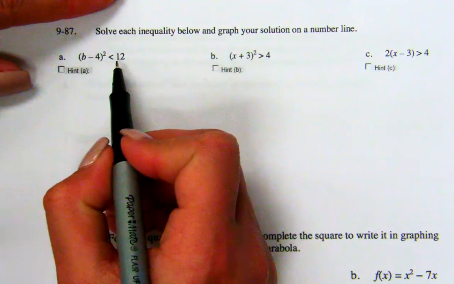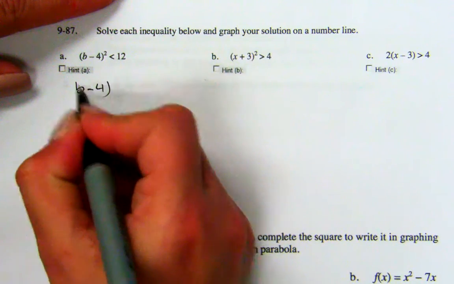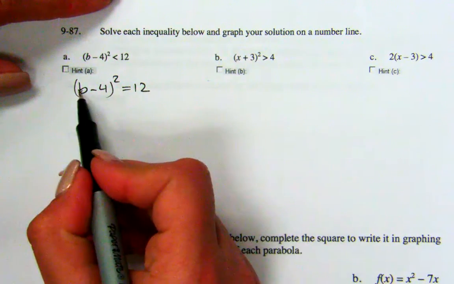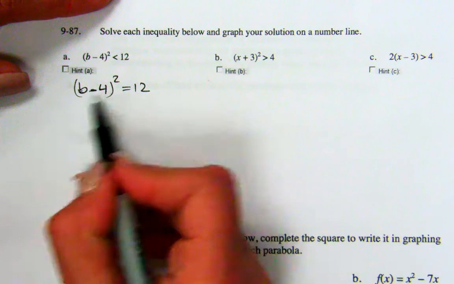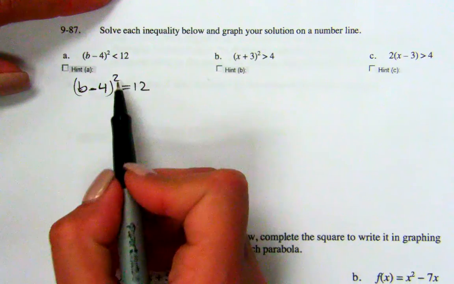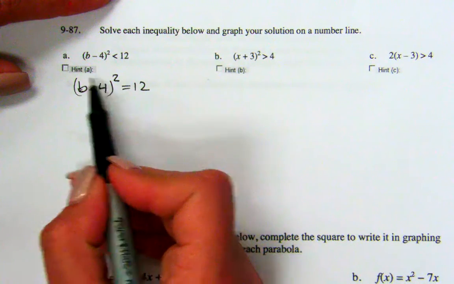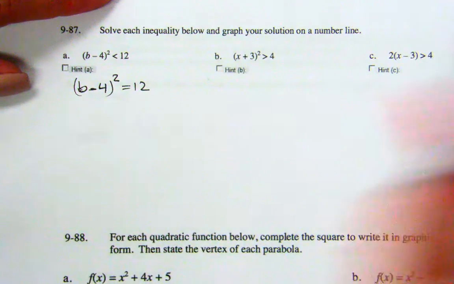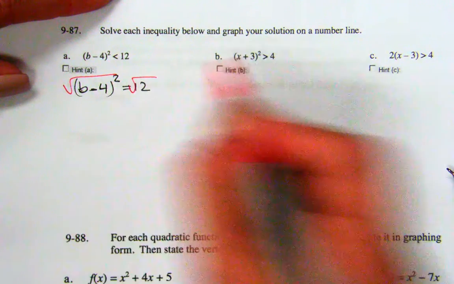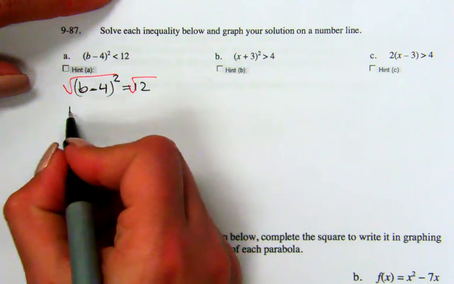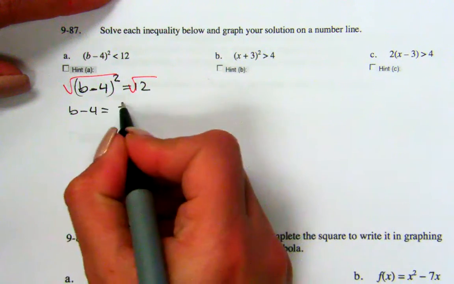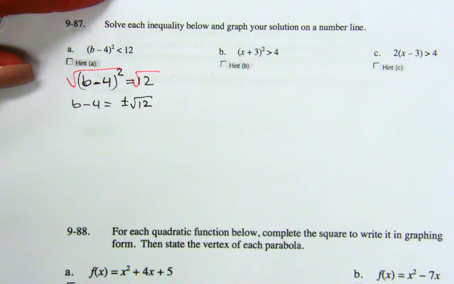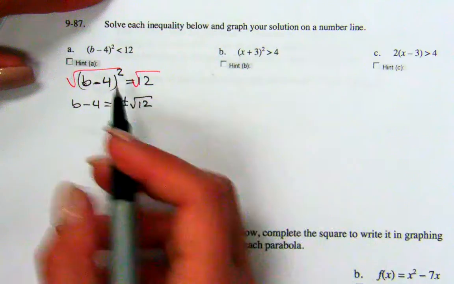So you take your equation. You do b minus 4 squared is equal to 12. Okay, and you solve for b. There's a long way to do this and a short way to do this. The short way would be, since you already have the whole expression isolated with the square, you can just take the square root of both sides and get b minus 4 is equal to plus or minus the square root of 12, whatever that might be. I'm just going to leave it as the square root of 12 for right now.